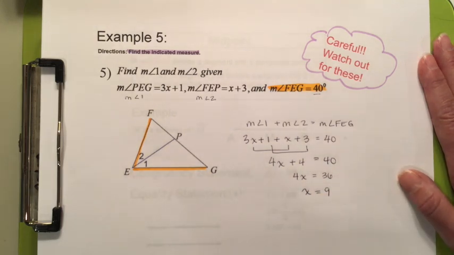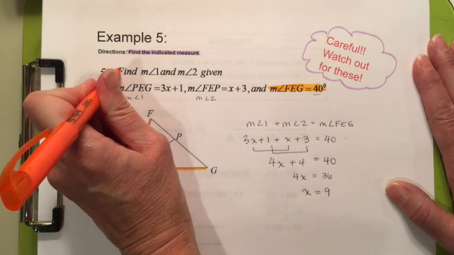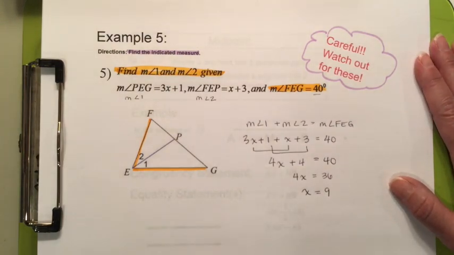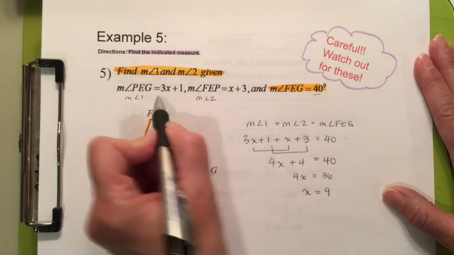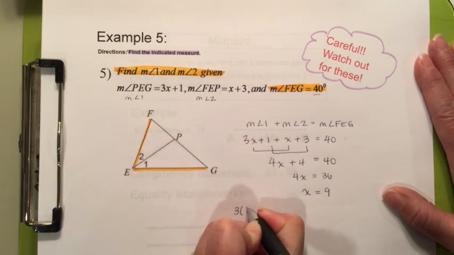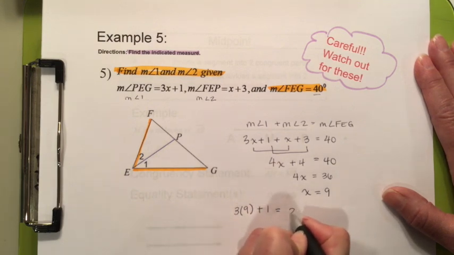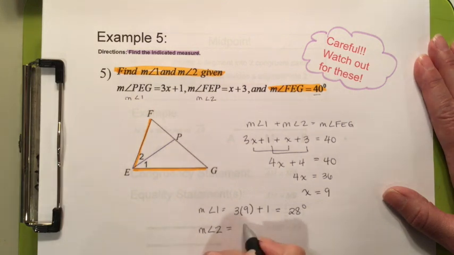Okay, so now go back and say, well, what did they ask me to find? Don't just solve for x, because now it wants to know what the measures of each of those angles are. So I have to go back and substitute this 9 back into each of these equations. So I get 3 times 9 plus 1, 27 plus 1, 28 degrees. And that would be the measure of angle 1. And then the measure of angle 2 is equal to x plus 3. So 9 plus 3 equals 12.